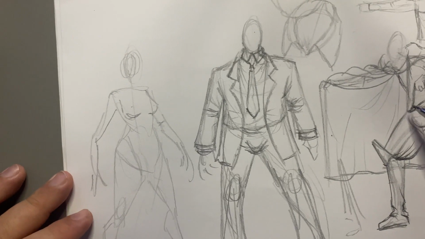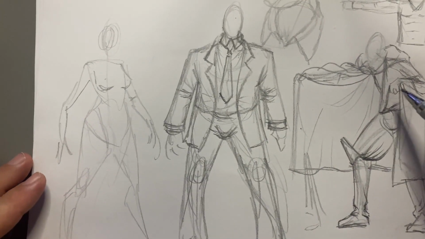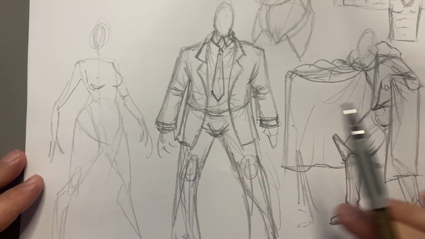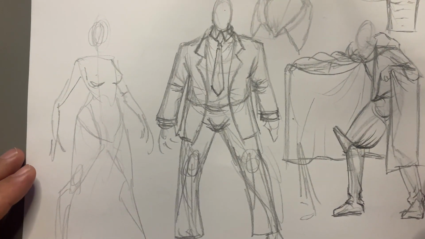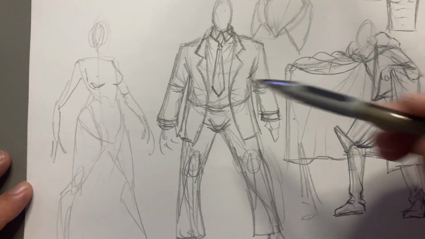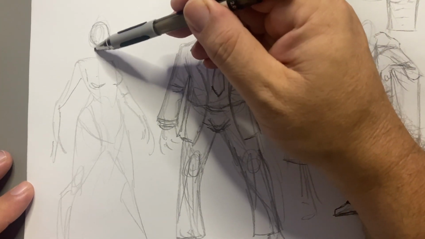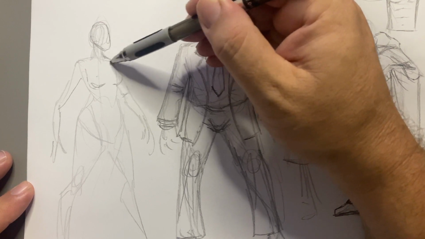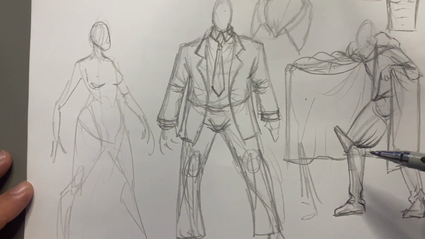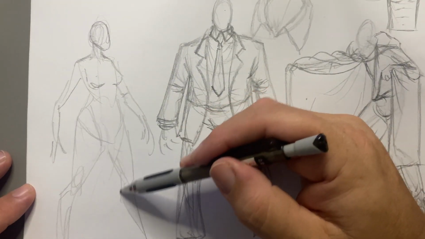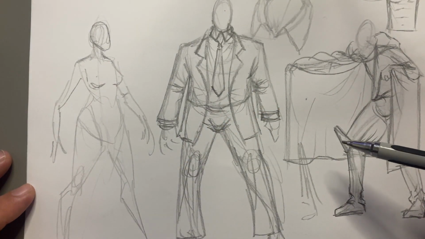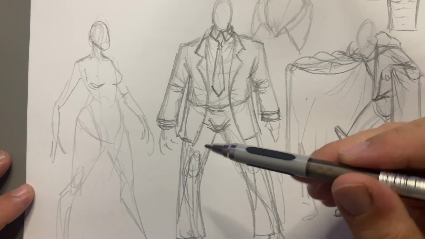Okay, so here we have a woman's body. I want to give her jeans and a sweater, or I don't know, we'll try some stuff out. So these are the basic volumes, and let's try and make her fashionable.